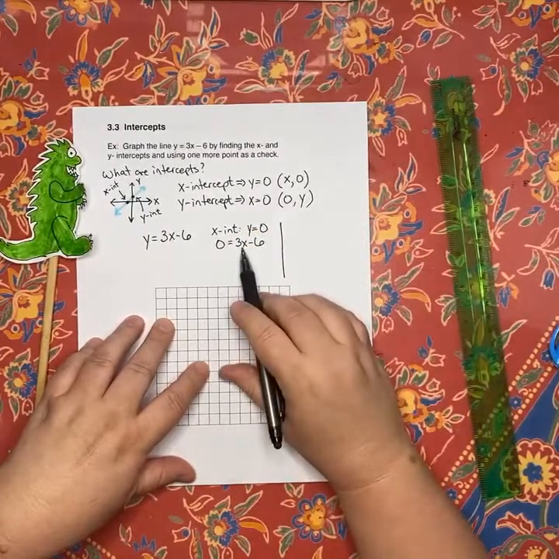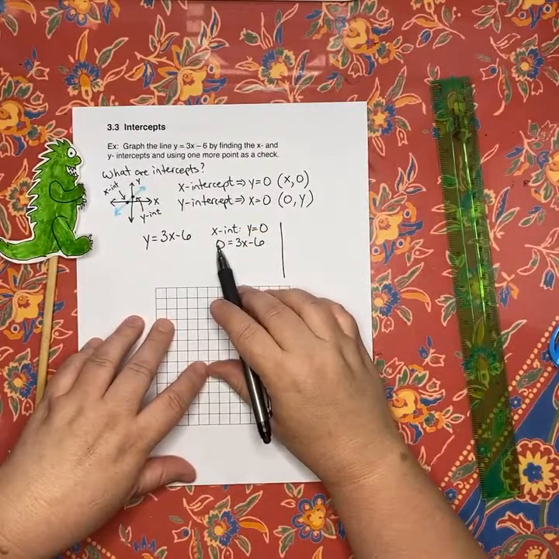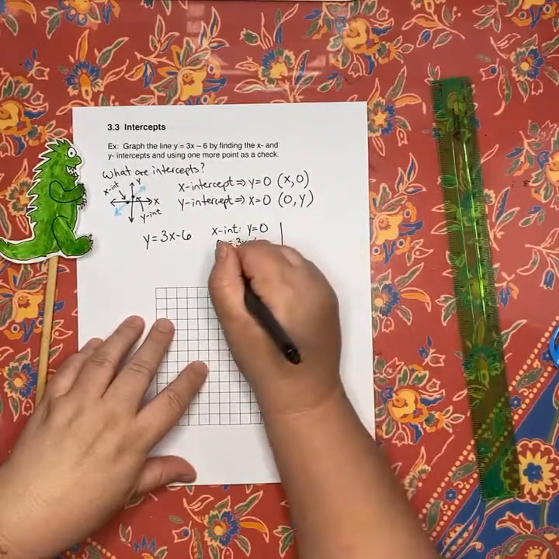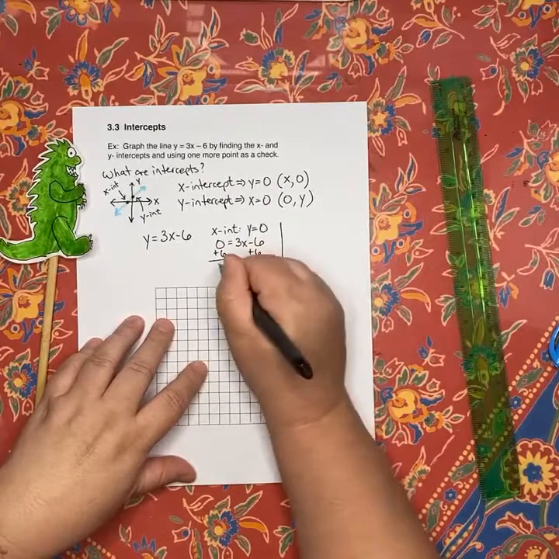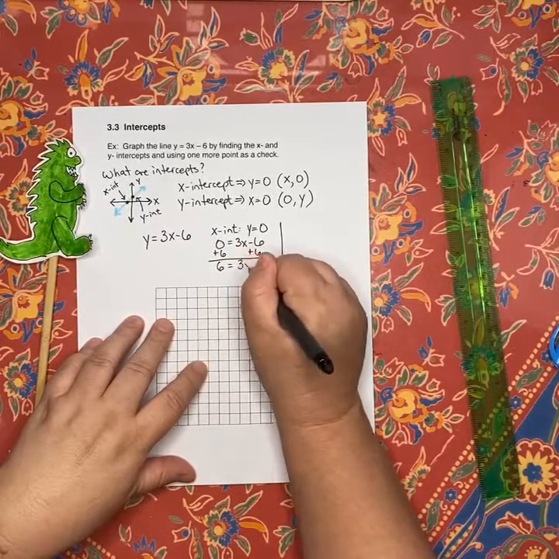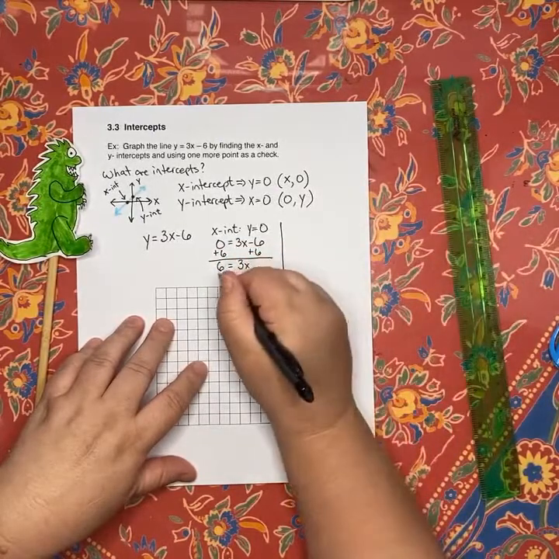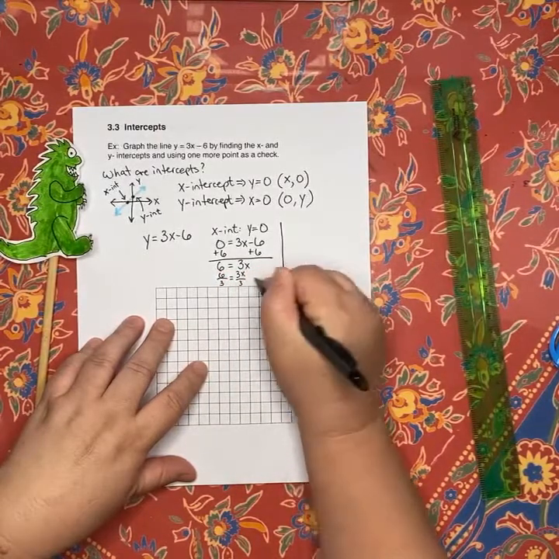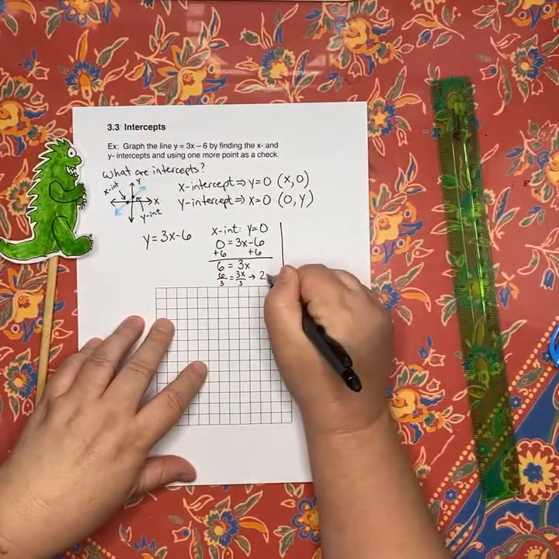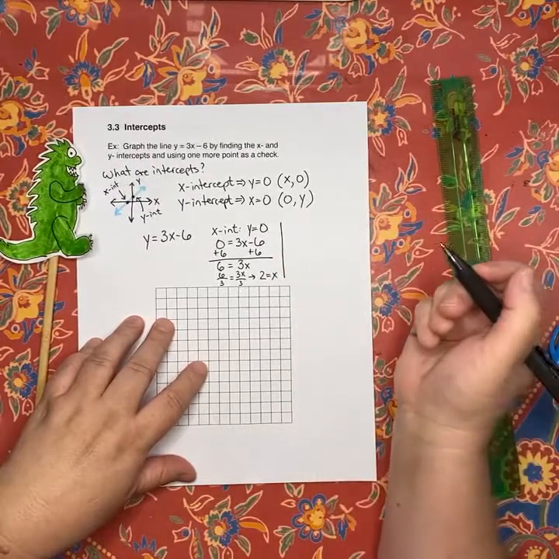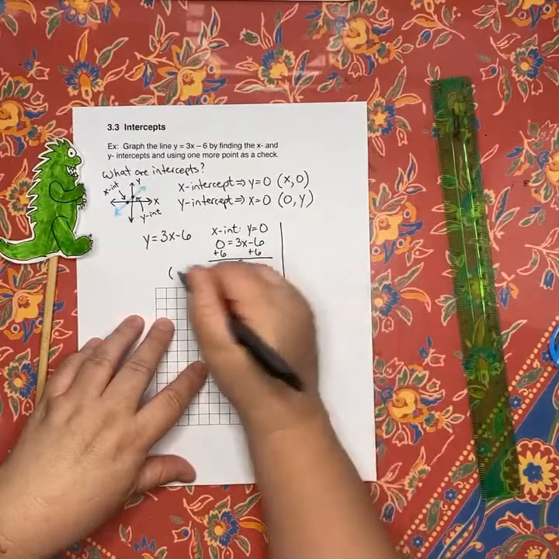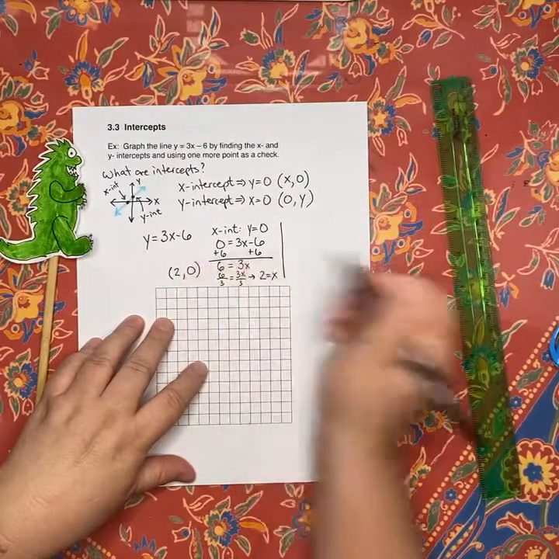So what does x have to be to make y 0? If I add 6 to both sides, I get 6 equals 3x, or 6 divided by 3 equals 3x over 3, which tells me that 2 equals x. So my x-intercept is going to be the point 2, 0.